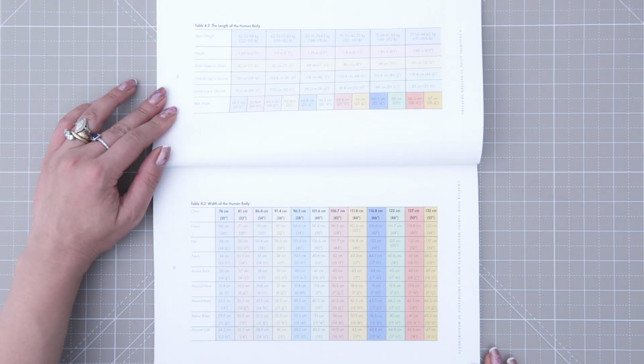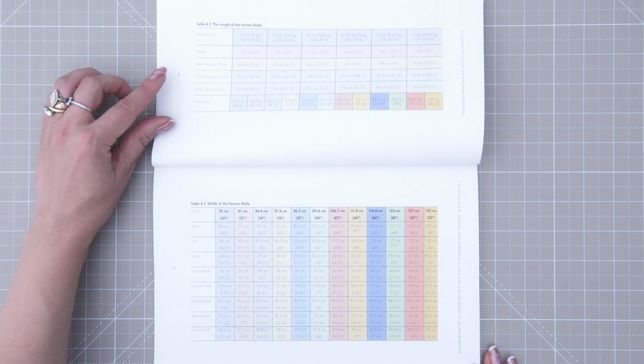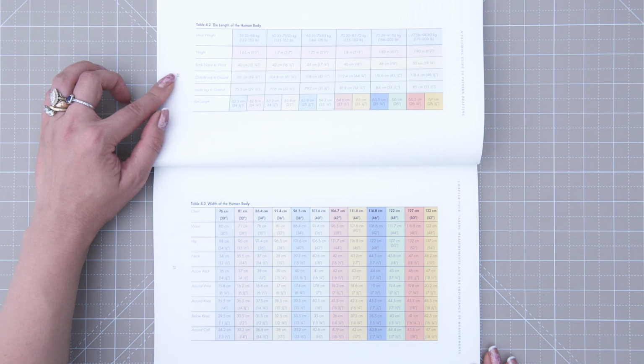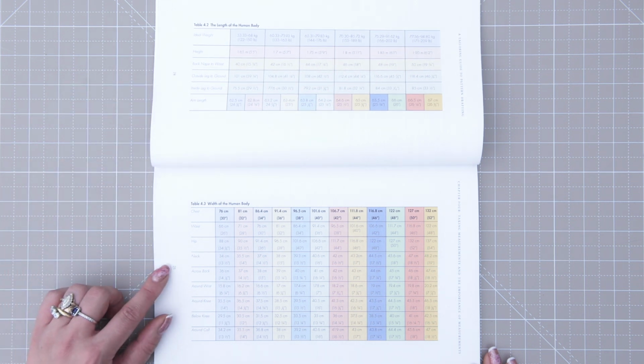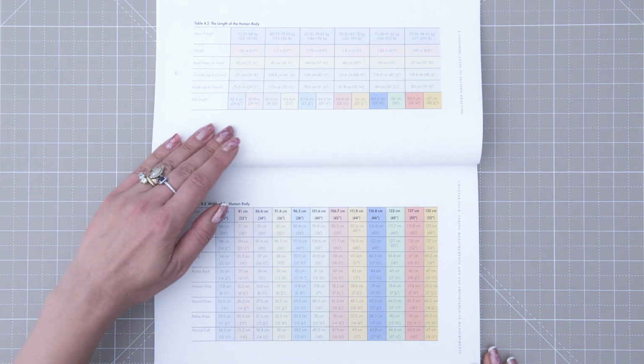In this video, I'm going to explain how to use the table of standard body measurements. This book provides you two tables for standard body measurements. On page 24, table 2.5 represents the length of the human body, and on page 25, table 4.3 represents the width of the human body. And to draft the patterns, you will require both of those elements to draft successfully.